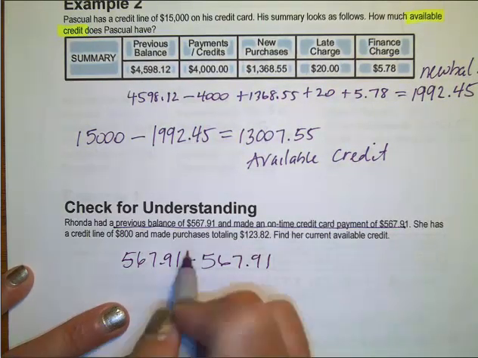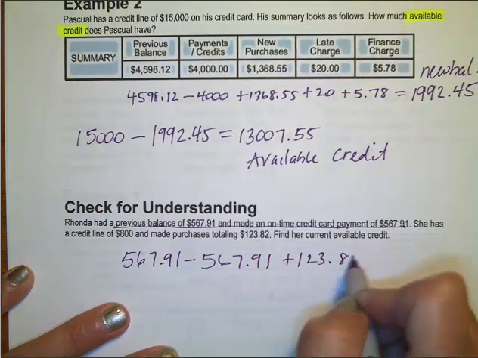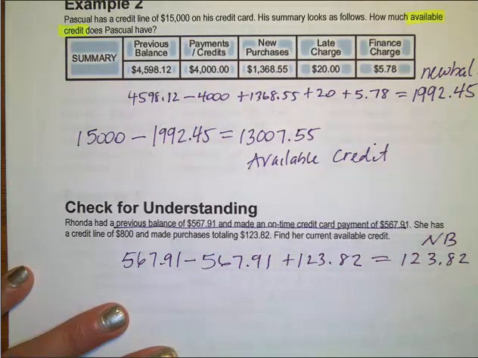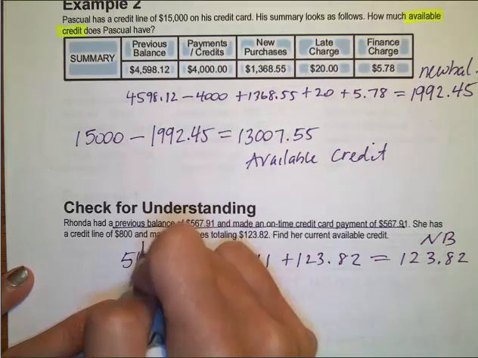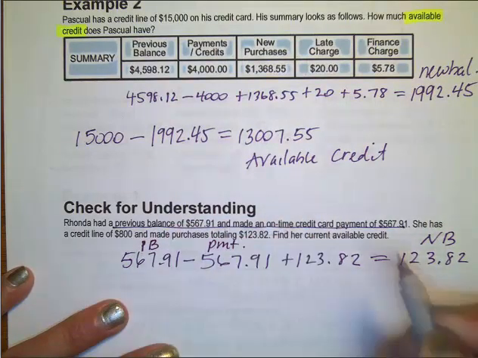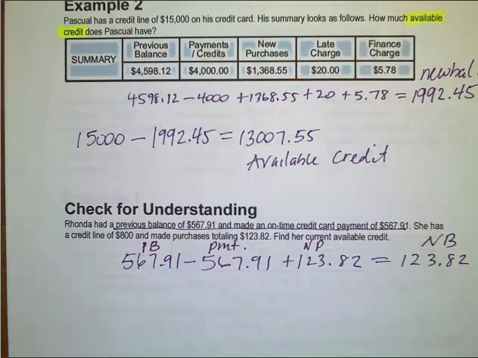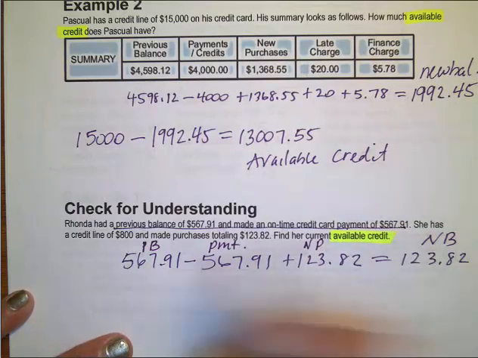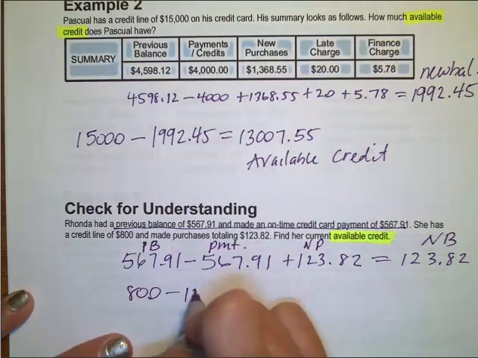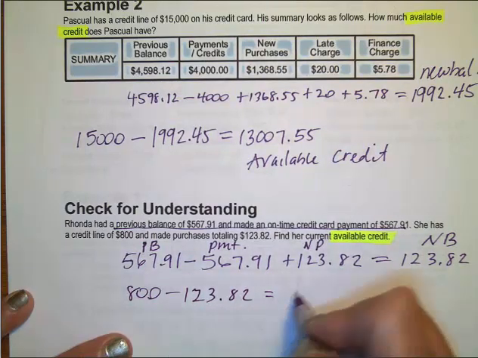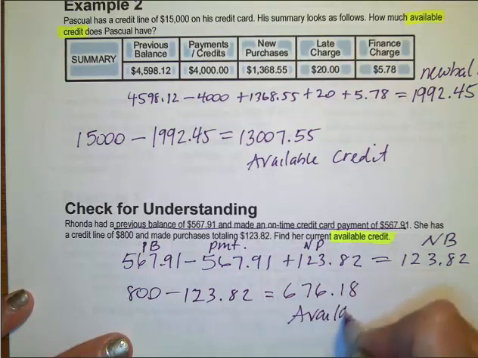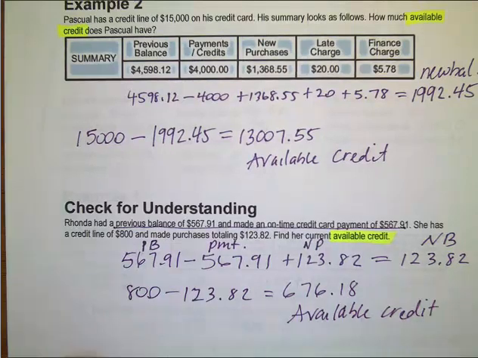Her new purchases are $123.82, so her new balance is $123.82. So this was her previous balance, this was her payment, and this was her new purchases. So now, to know what her available credit is, we take her credit line of $800, subtract $123.82, and we get $676.18. So she has available credit of $676.18 still. That's really good.